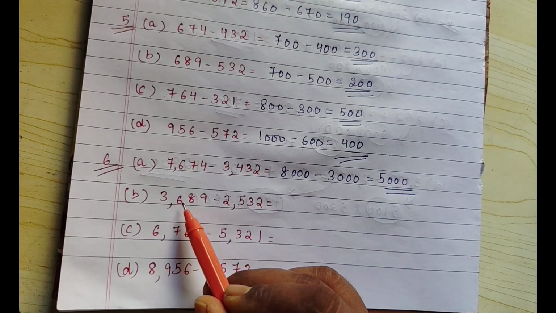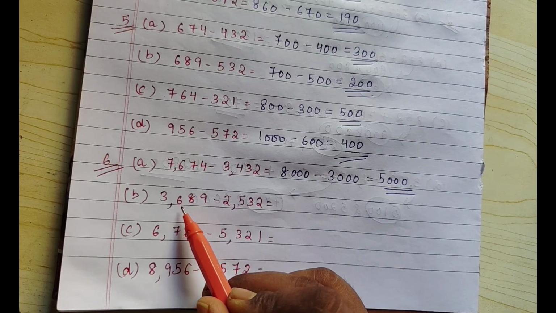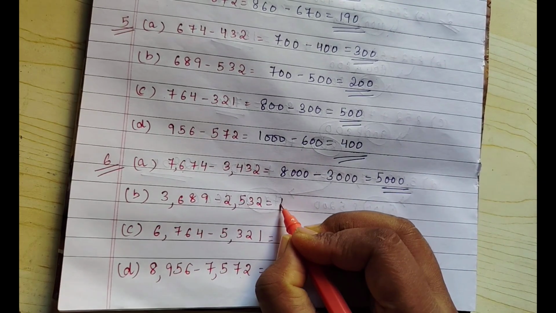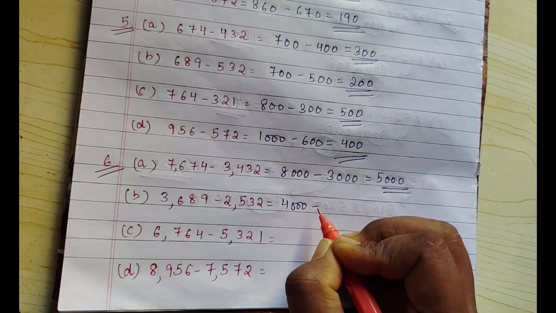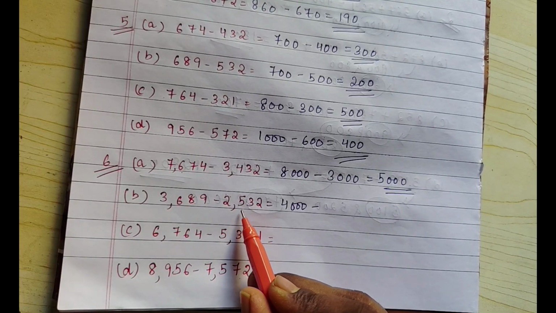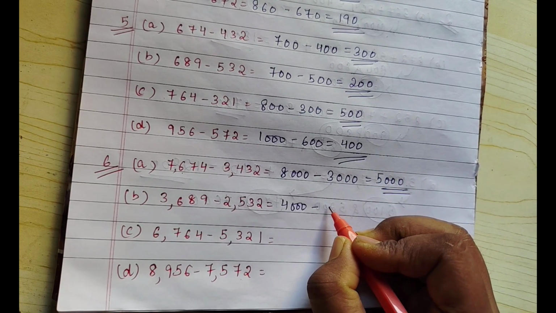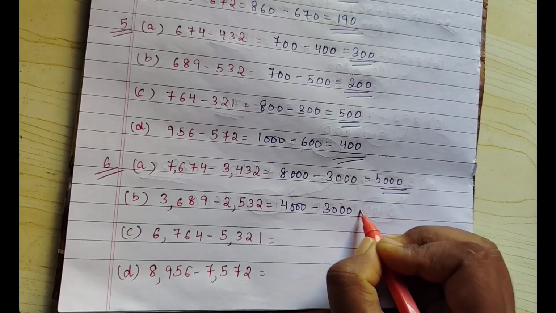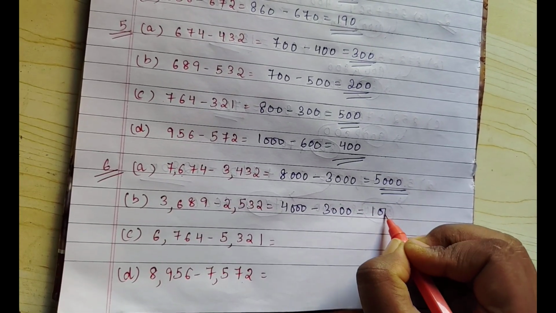The hundreds place is 6, which is greater than or equal to 5, so we have to round it up to 4,000. And in this, the hundreds place is greater than or equal to 5. We also have to round it up to 3,000. So the answer we get is 1,000.